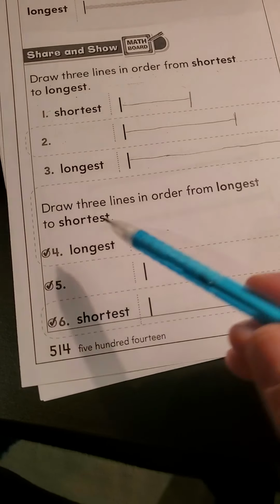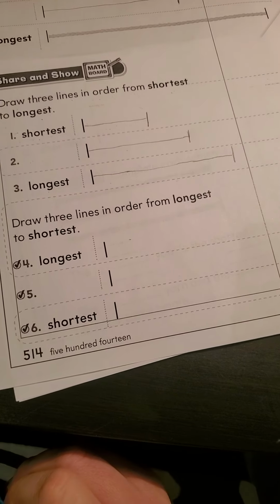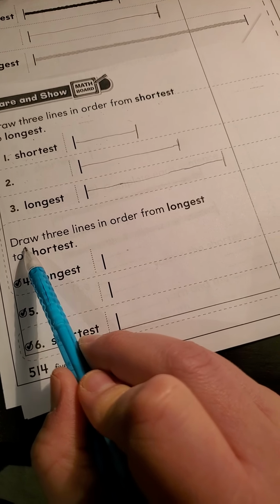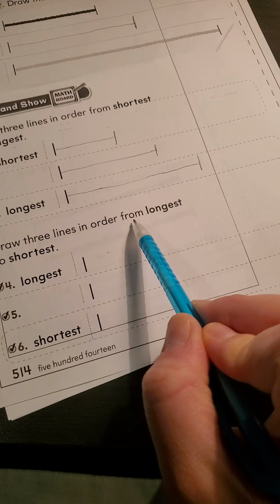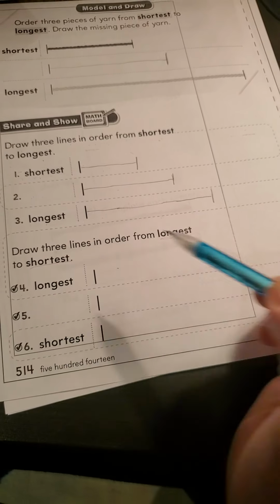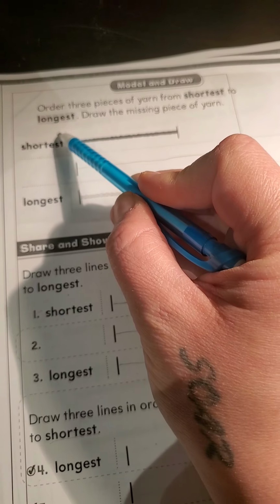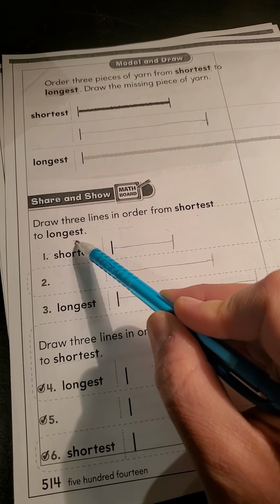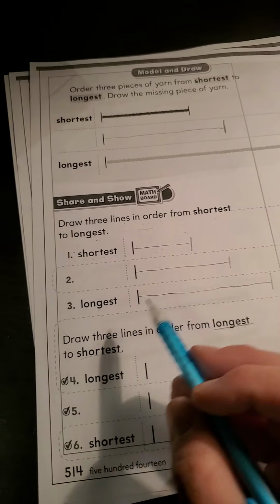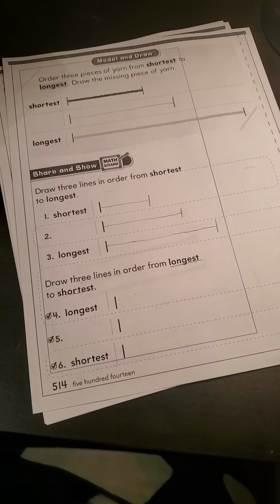Now I'm going to have you try numbers 4, 5, and 6. This one is a little bit different. Listen to the directions for this question. Draw 3 lines in order from longest to shortest. Oh, so far we've been drawing from shortest to longest. But now our question asks us to draw from longest to shortest. I'm going to give you a chance to try this on your own.